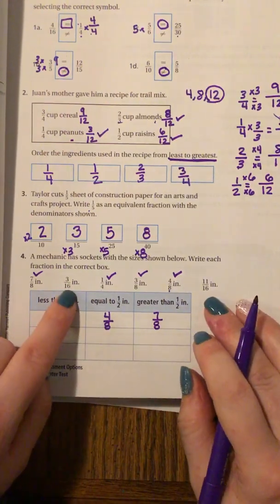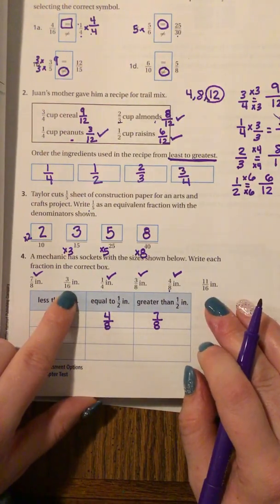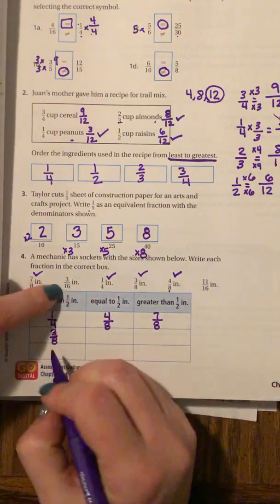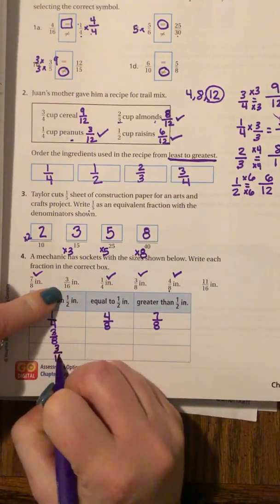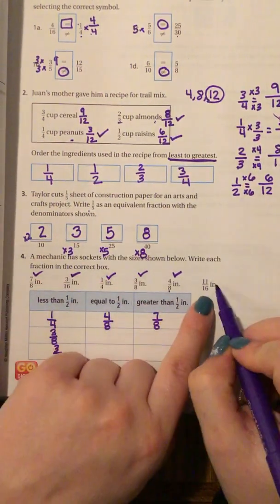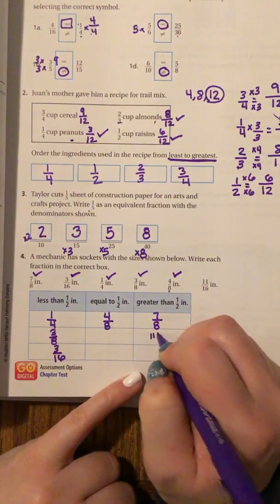Okay, now in 16ths, half of 16 is 8. So 3/16 would be less than half. And 11/16 would be more than half.